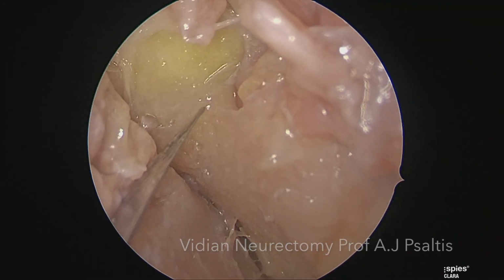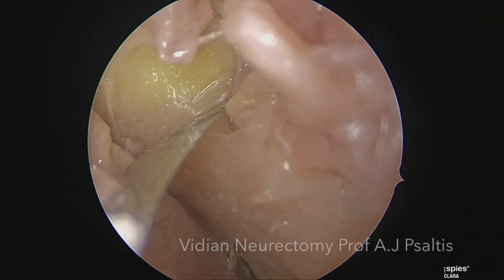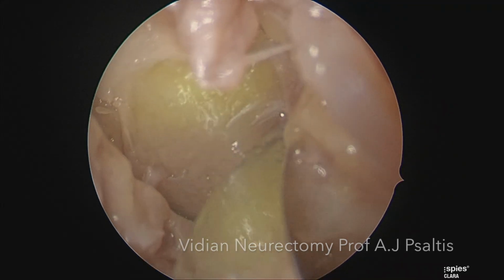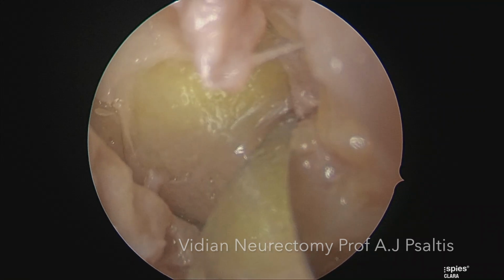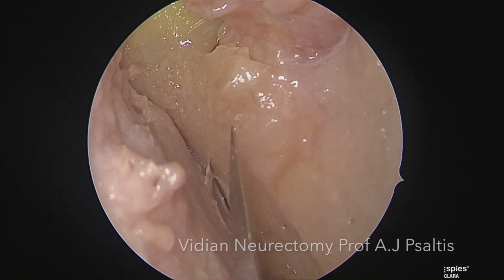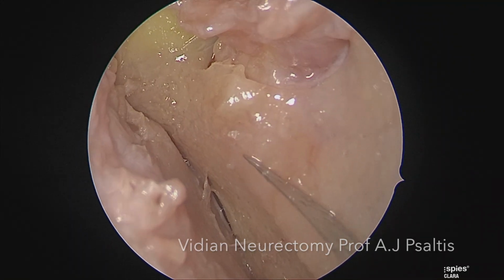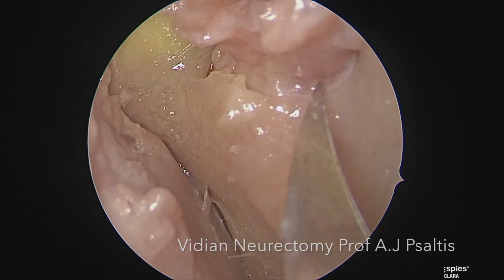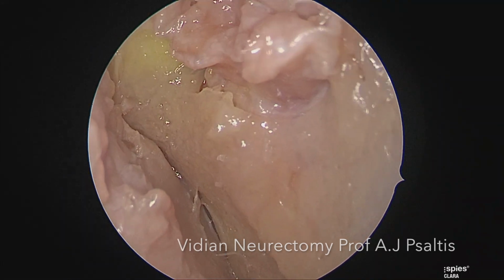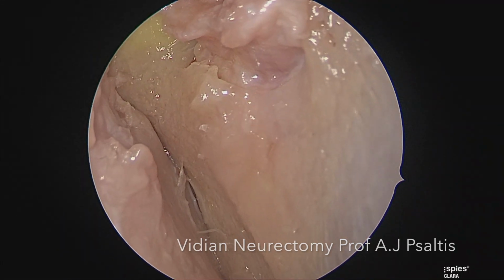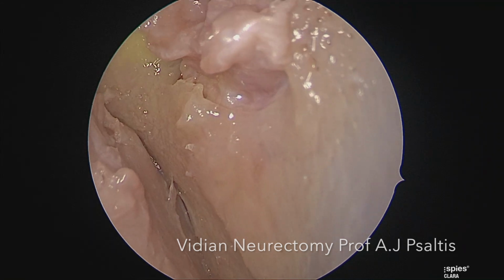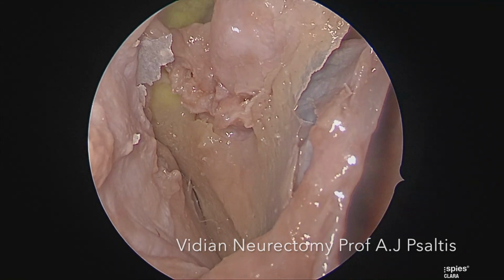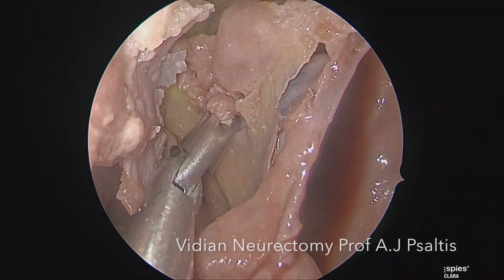Here we can see the orbital process and the sphenoidal process of the palatine bone making the sphenopalatine notch. It is important to visualize both processes and to remove the bone intervening between the two. Removal of this bone will allow you to gain access to the Vidian canal. Using a Blakesley, this bone can be easily fractured inferiorly, as demonstrated here.